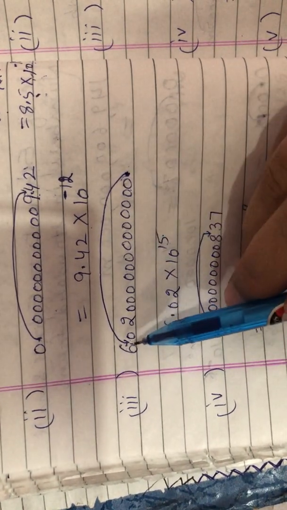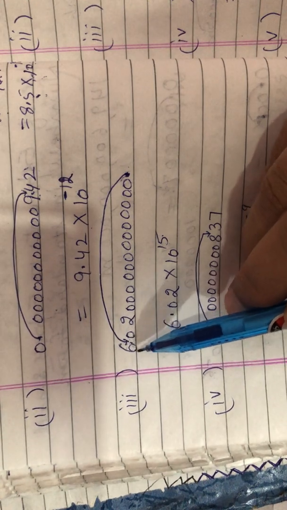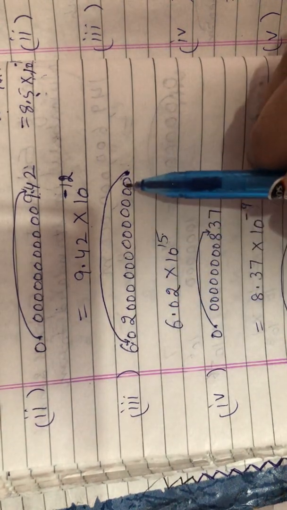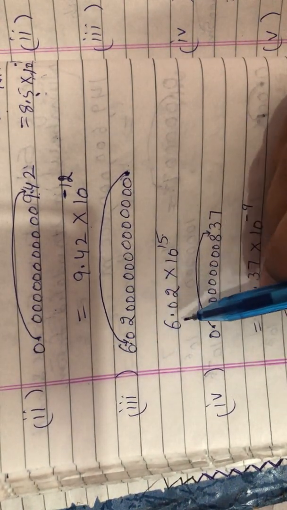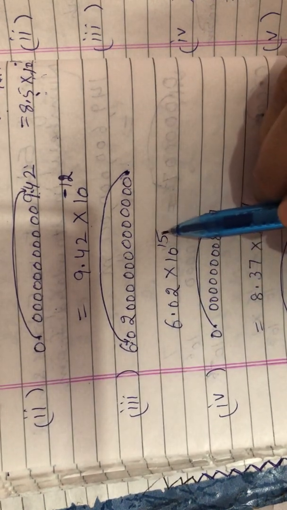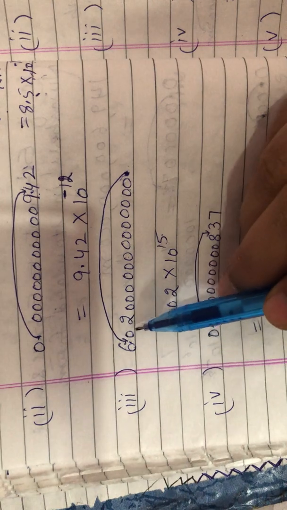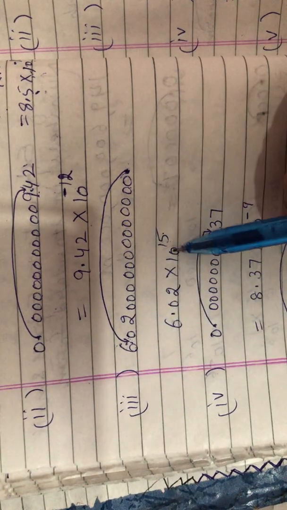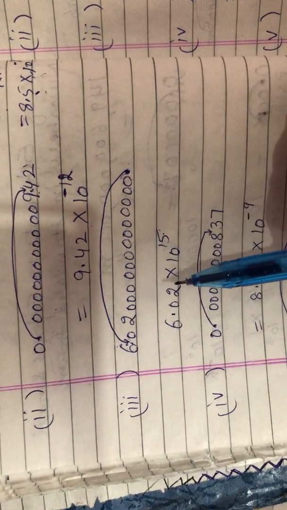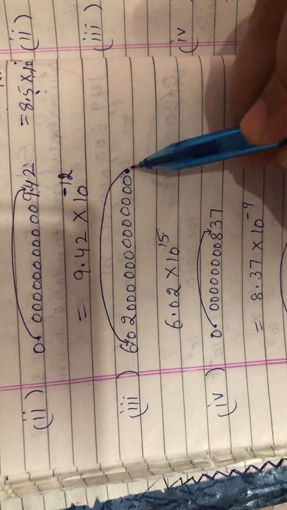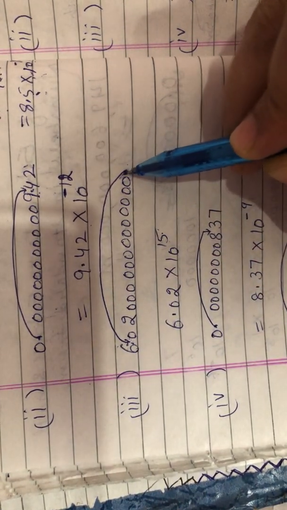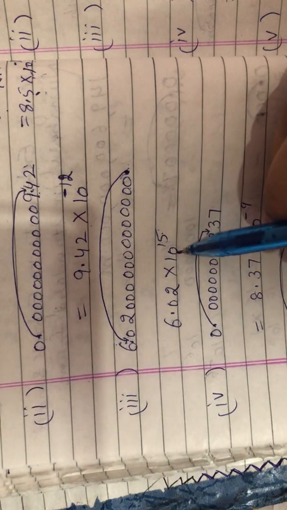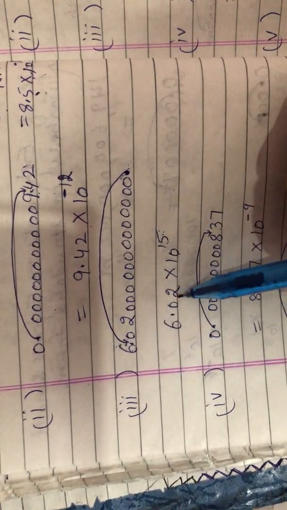And now this decimal is shifted after 6. So it becomes 6.02. We'll not consider these zeros. After 2, all the zeros will not be considered. So this number will become 6.02 into 10 raised to power 15. Why 15? Because leaving 6 we have 15 digits. So it becomes 10 raised to power 15. Always leave the first digit. Other digits will come in the power form. And in large numbers, we always consider the decimal at the end. And this decimal has to come after the first digit. So between this digit and this digit, we have 15 digits. It becomes 10 raised to power 15, and this number becomes 6.02.